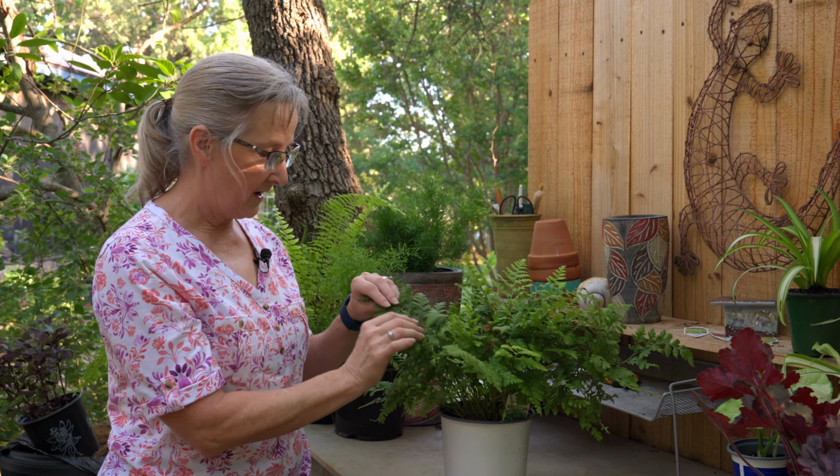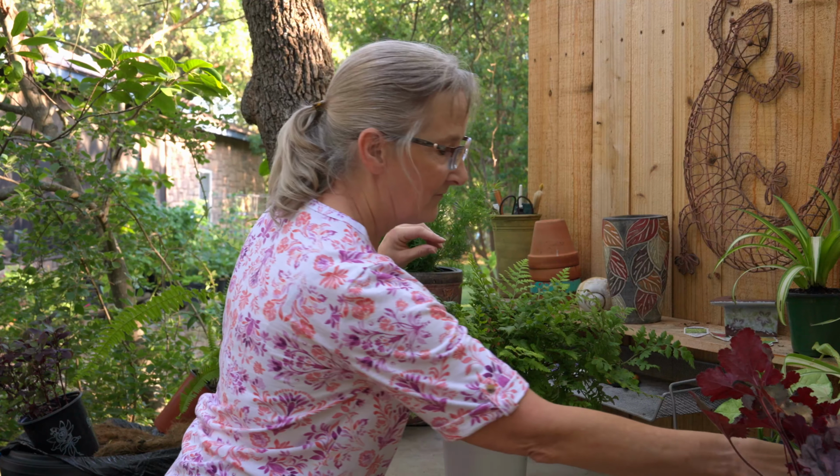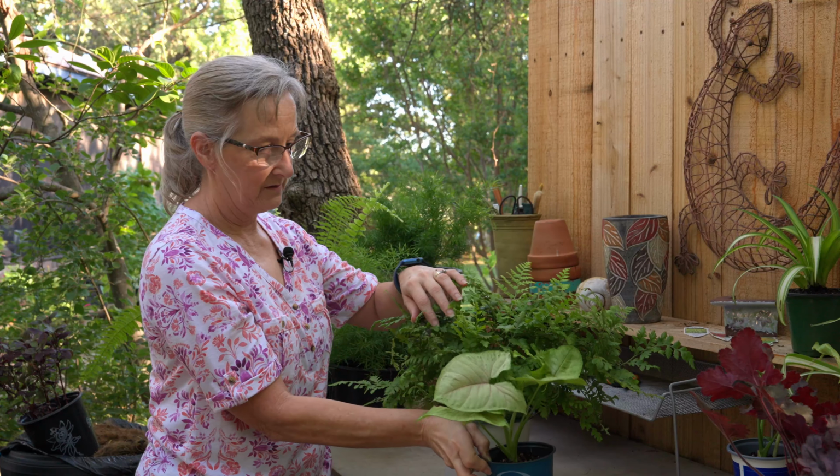So here's another example of color, texture, and shape as you design a container garden. This is a fern with nice frilly fronds on it. It fills out very nicely, and when I put this next to it, suddenly we have a different shade of green. We've got a little bit of pink in the veins of the leaf. This is an arrowhead plant, and it has a very different shape and a very different texture than the fern, so it complements one another very nicely.